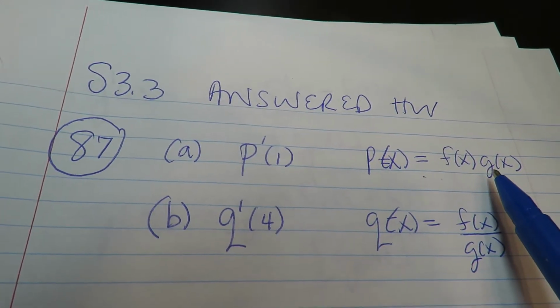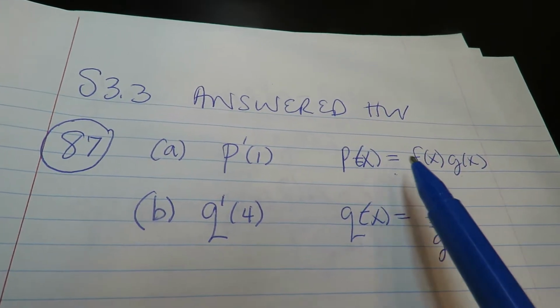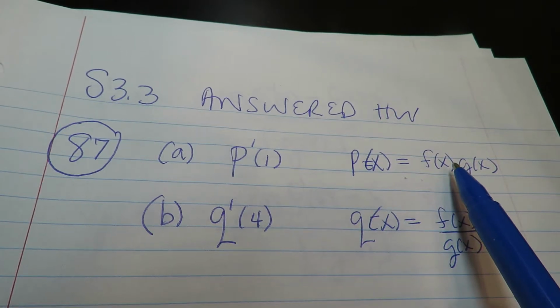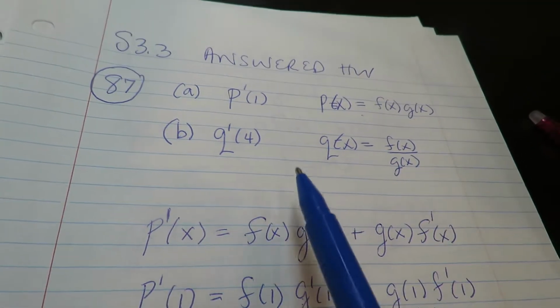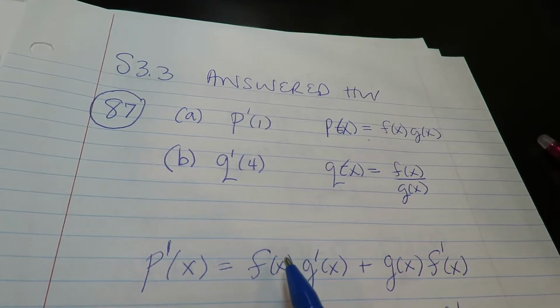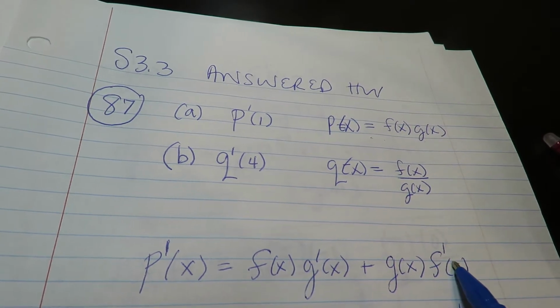Now, I had just done this one, but I screwed up the filming, so I have to do it again. So I'll just show you what I wrote as I do it. So you're going to have to use the product rule. The product rule is first times derivative of second plus second times derivative of first. So here's the product rule for p: f times derivative g plus g times derivative f.